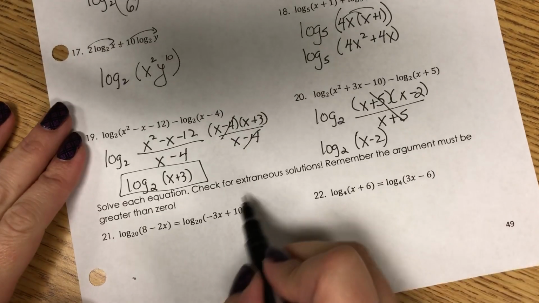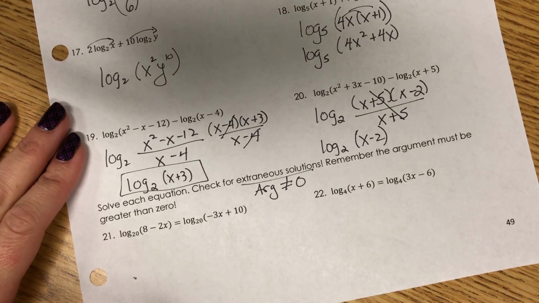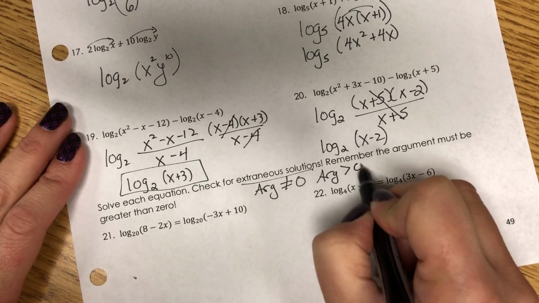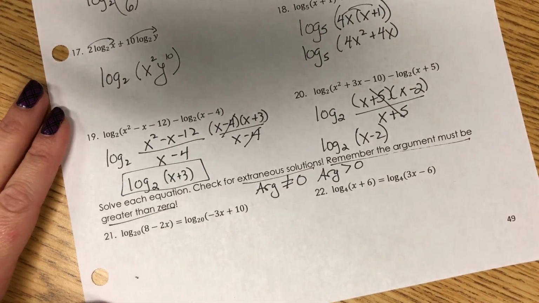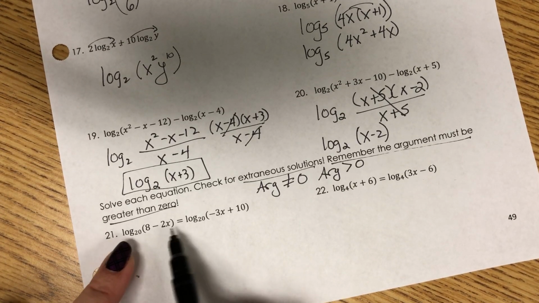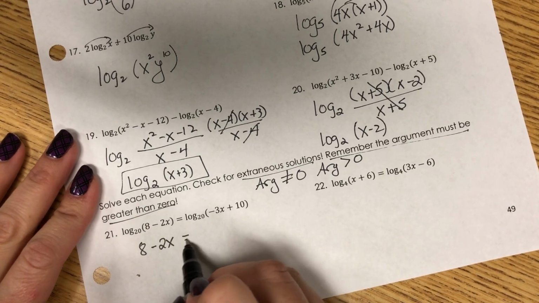Solve and check for extraneous. The argument cannot equal 0 or negative. So let me say that as the argument needs to be greater than 0. Oh, man, Miss Weiss, you should have kept reading. It says it. All right. When you have the same log base and it's an expression equals an expression, you can drop the logs.